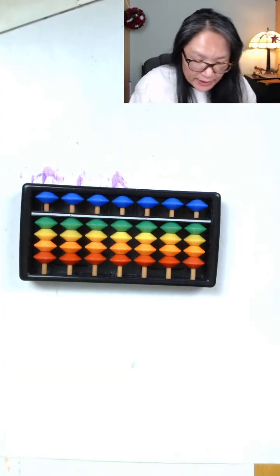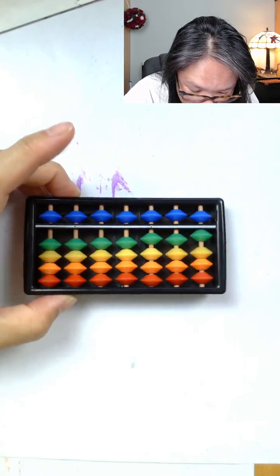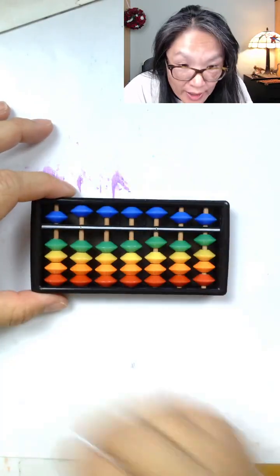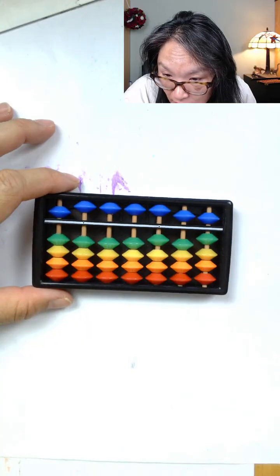Oh, so before I forget, this is an abacus. This abacus is made out of plastic, and it's very easy to move. And I do have it in my shop.